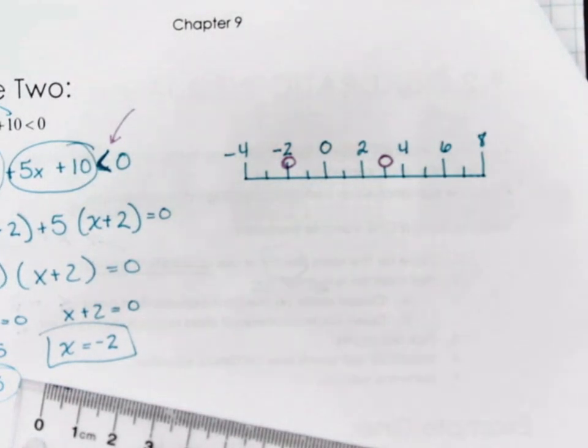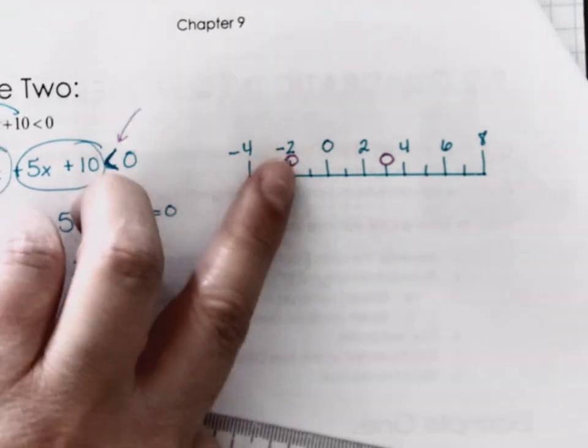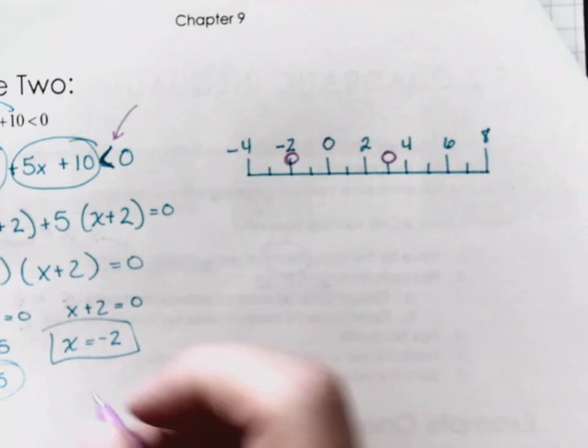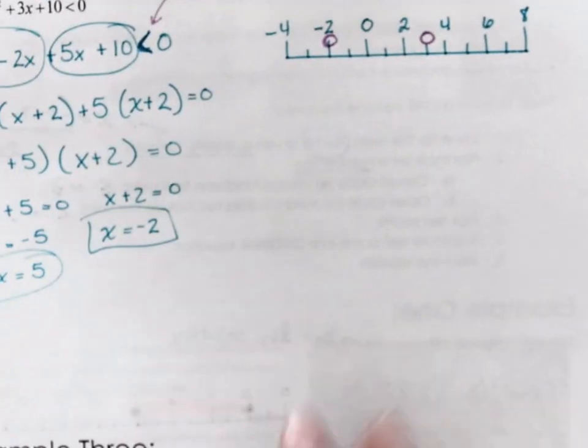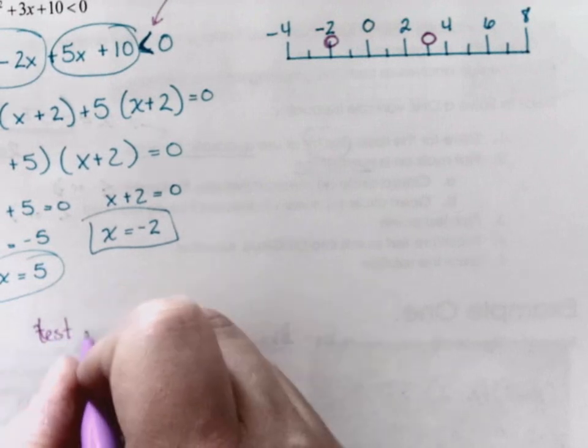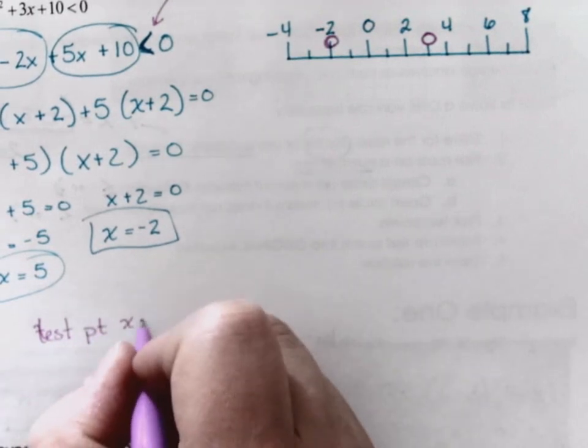So again, I'm trying to figure out what values work, the outsides or the insides. Am I looking at the outsides or am I looking at the inside? What works? So we're going to pick some test points, and this is where we're going to go just a little bit faster. I'm going to ask you to do some stuff in your head.